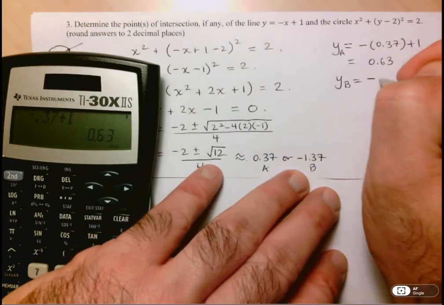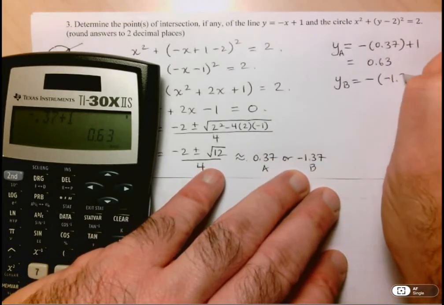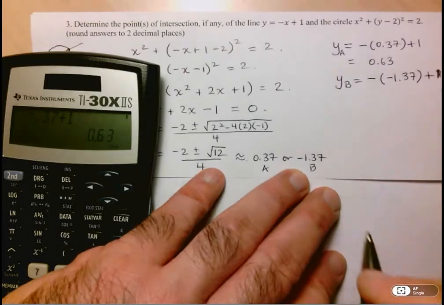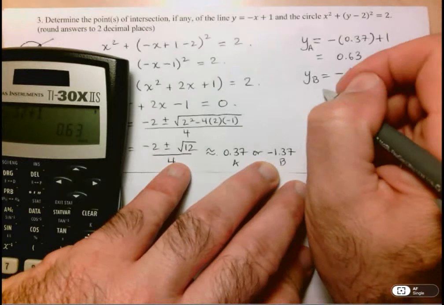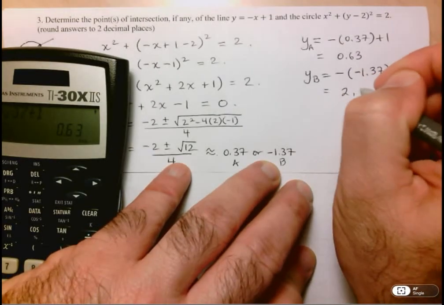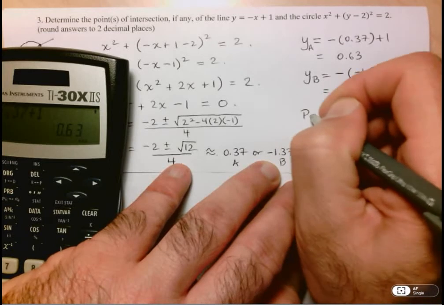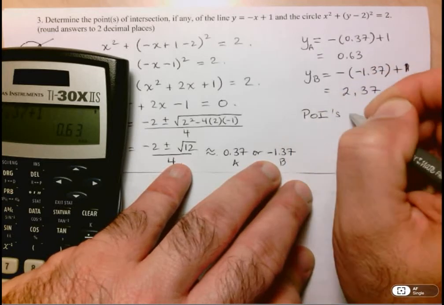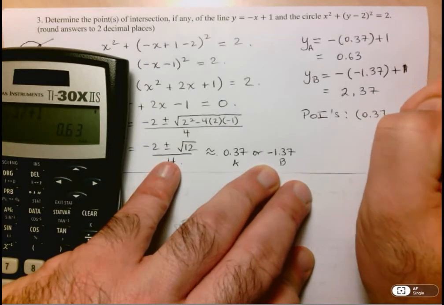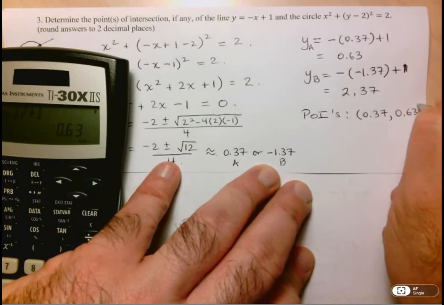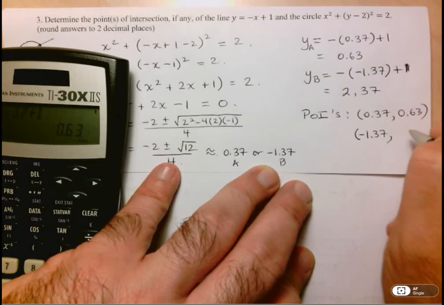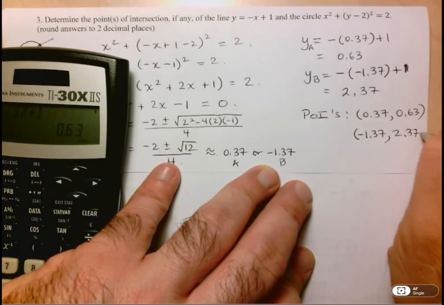For the second, the x value is negative 1.37, so negative negative 1.37 plus 1, which is positive 1.37 plus 1, so 2.37. So our points of intersection approximated to 2 decimal places are 0.37 and 0.63, and our second one is negative 1.37 and 2.37.